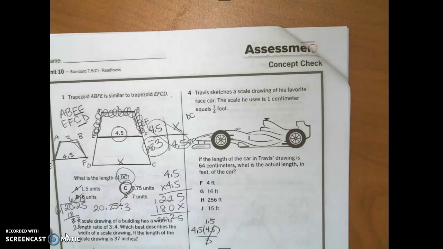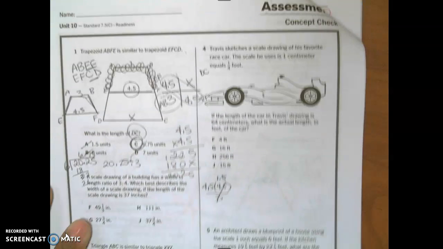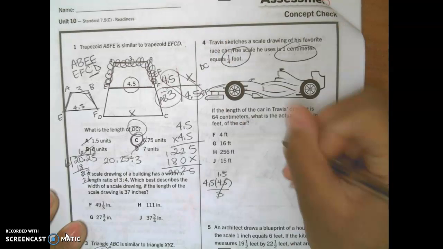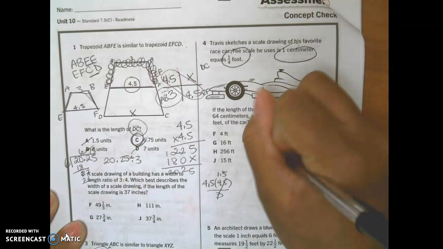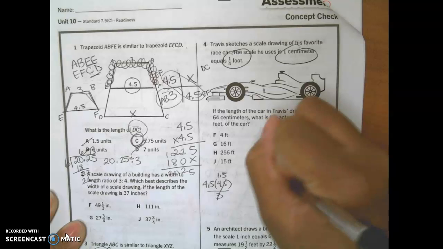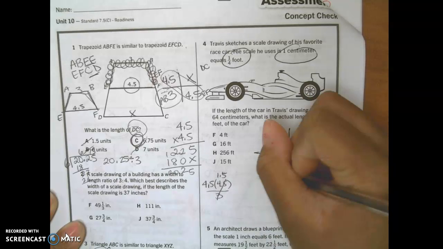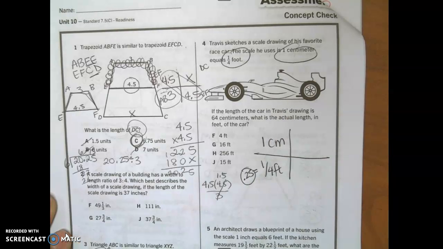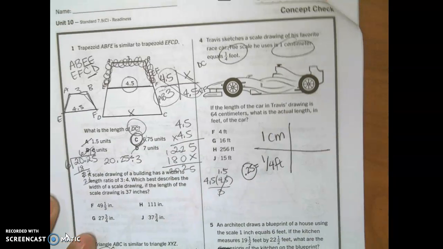Travis sketches a scale drawing of his favorite race car. The scale he uses is 1 centimeter equals 1/4 of a foot. That is a ratio. 1 centimeter is 1/4 of a foot. Or you could put 0.25. I prefer 0.25 because it's a decimal. In this case, it's easiest to work with.